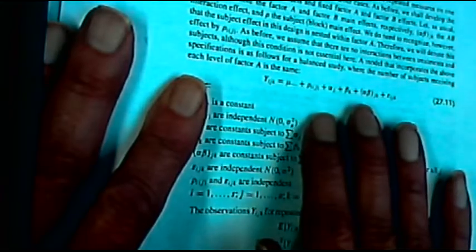Then on the next page, he writes down the model. And so we've got an overall mean, then we've got a subject I nested in J. J is one of the variables. I guess it's the alpha one, like this stuff down below here.